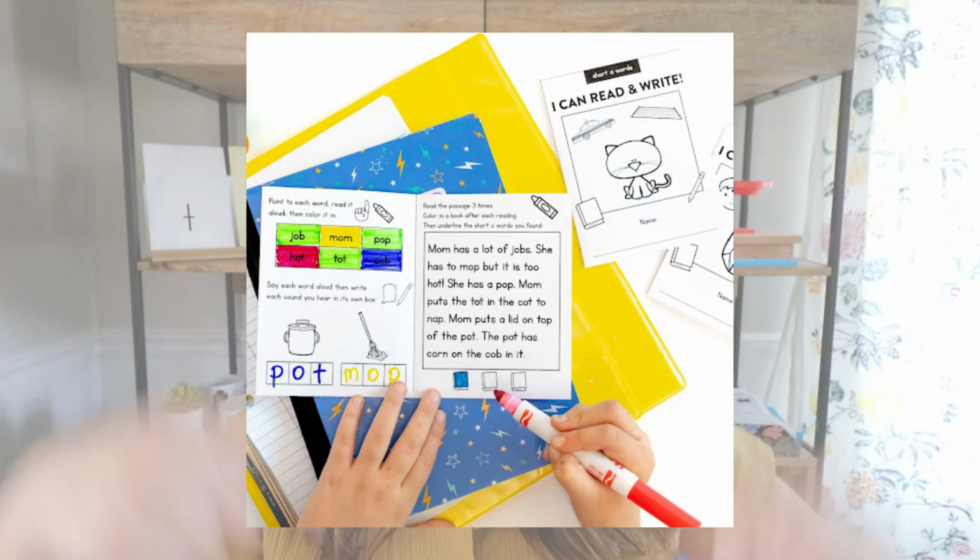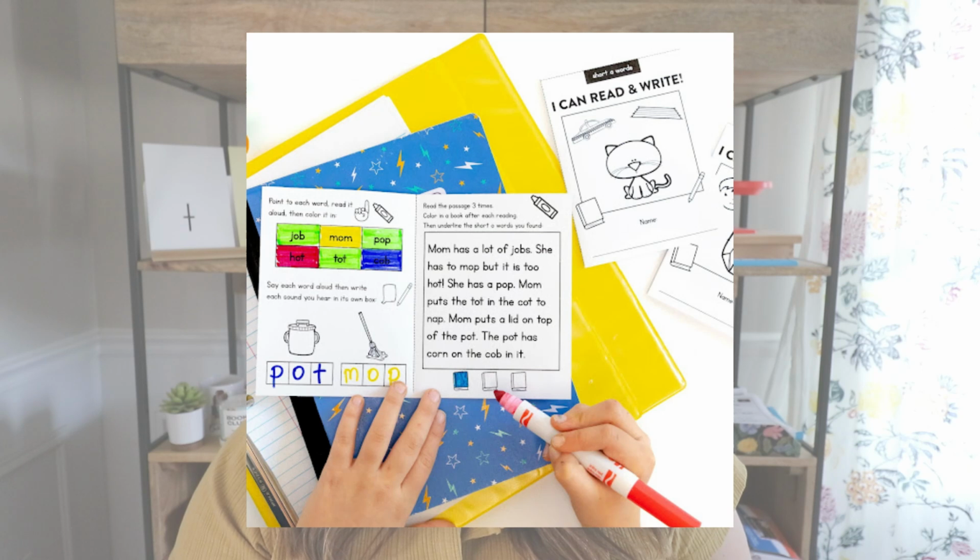Another extension is, of course, decodable texts. You want to make sure as you're progressing along in your phonics scope and sequence that if you have taught the S and ES suffix, you want to include those in your decodables. I have these decodable mini books right here, and I went ahead and added a couple books that have students practice that S and ES at the end of words, so they can practice decoding, again, words in isolation as well as words in sentences.